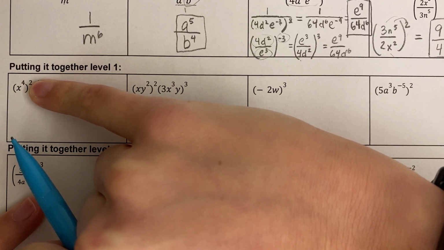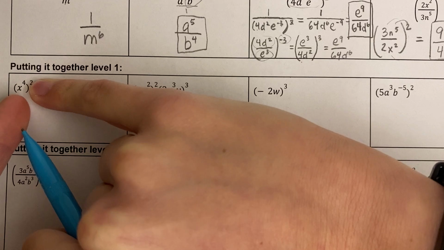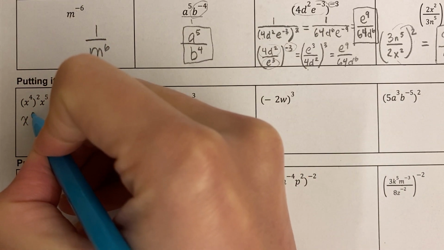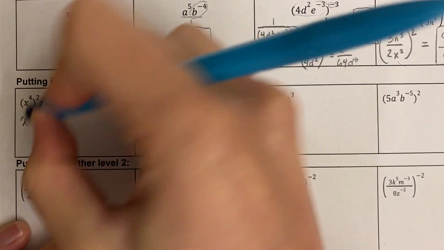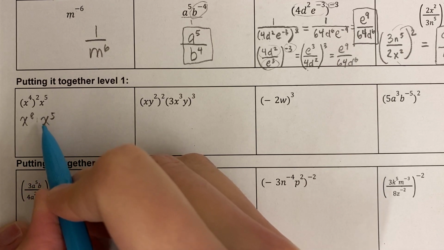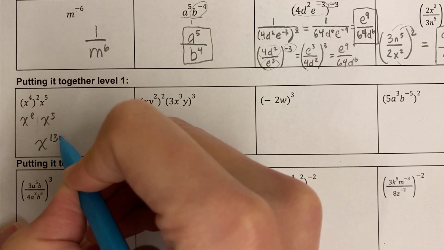Now what happens here? Oh, this is a situation where I multiply exponents, right? This is x to the 4th, so that's 4 x's 2 times. So this becomes x to the 8th times x to the 5th. Now I don't even need that dot, right? I could write it without. And then what is this? Well, that's x times x times x 8 times, and then x times x 5 more times. So this is a total of x to the 13th.